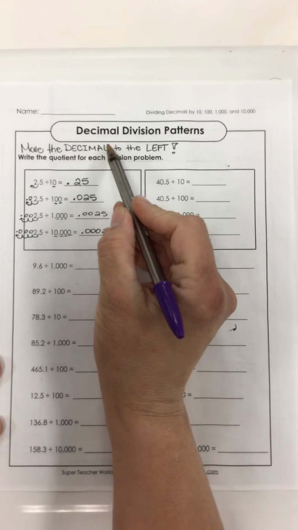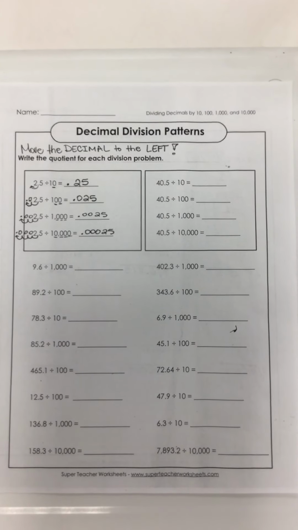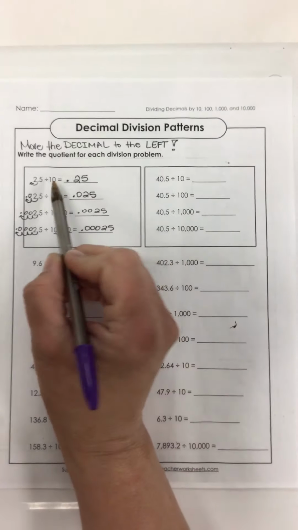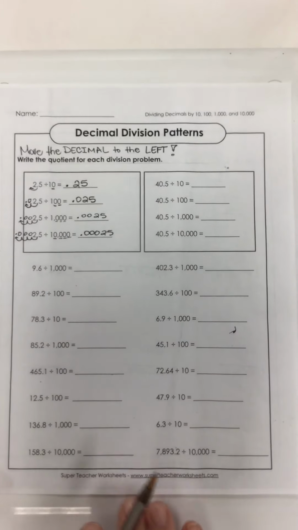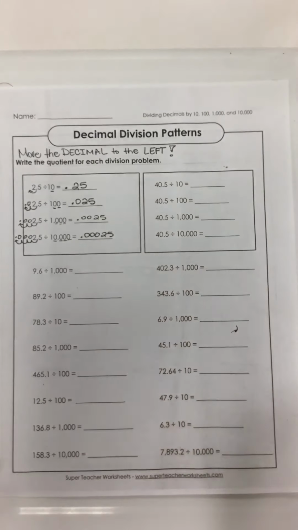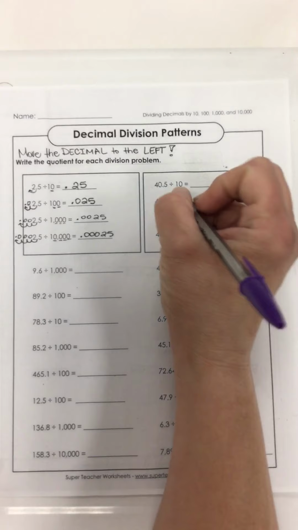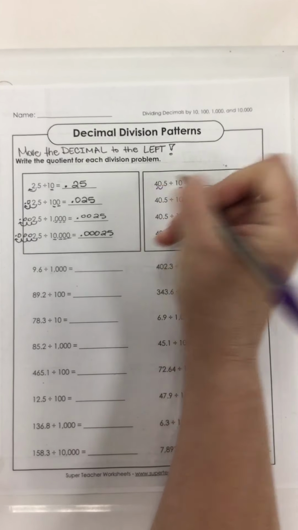But this is decimal division patterns, which means we're moving the decimal to the left. With multiplication, we move the decimal to the right. With division, we move it to the left. So however many zeros, that's how many places we move it to the left, just like what we did with multiplication. So if I'm looking at this box, 40.5 divided by 10, 10 has 1 zero, so I'm going to move the decimal one place to the left.